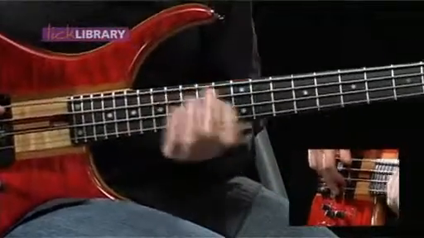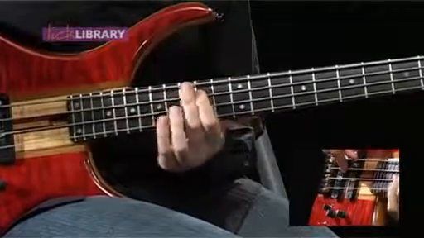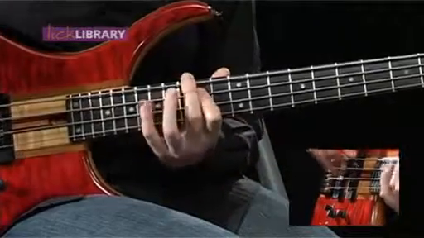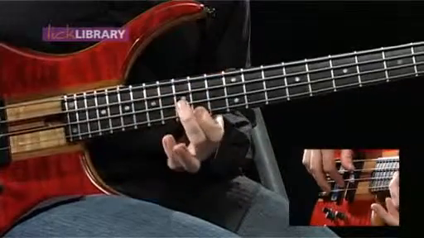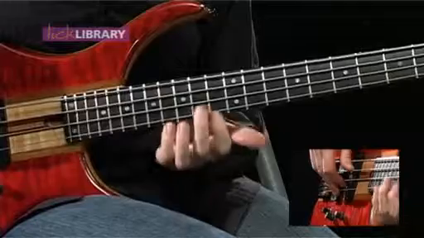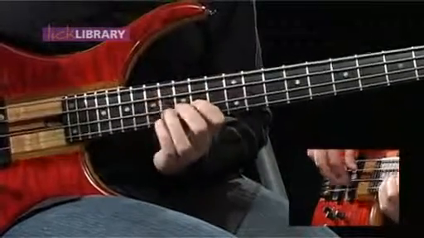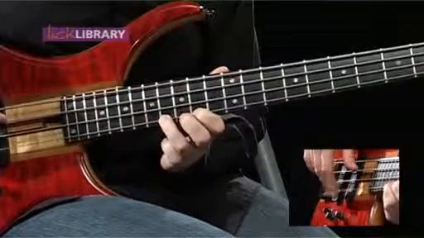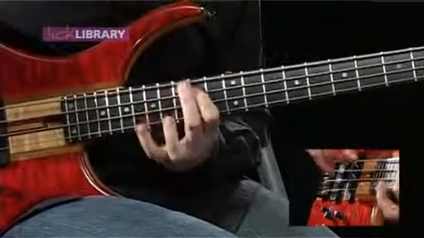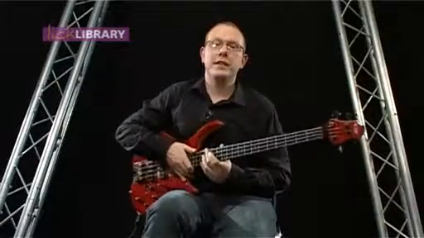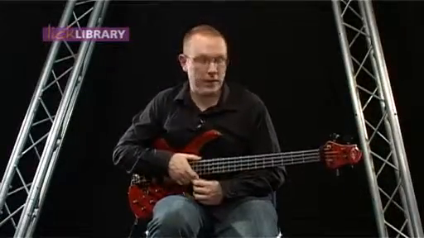The final mode, or chord rather, is a B minor 7 flat 5 or half diminished chord. That's B, D, F and A, and we get a B Locrian mode. Okay, so that is the 7 modes of the major scale.